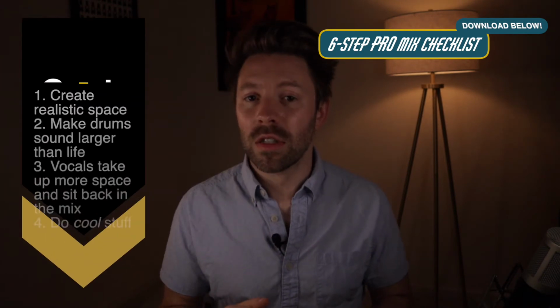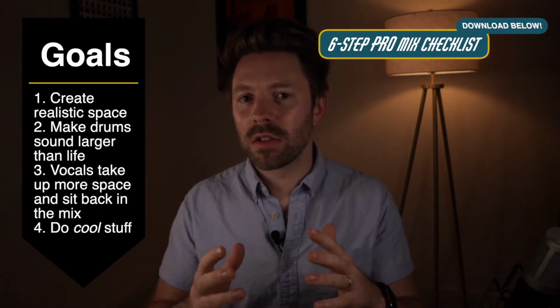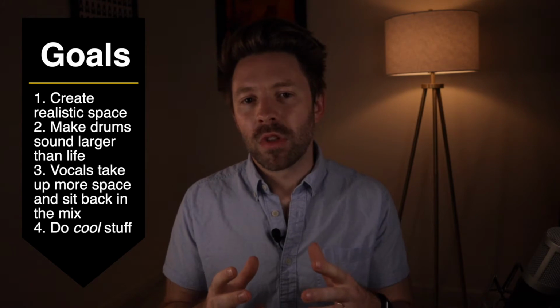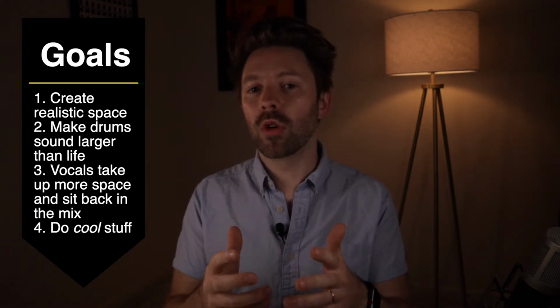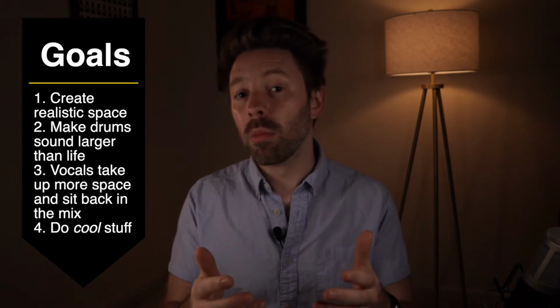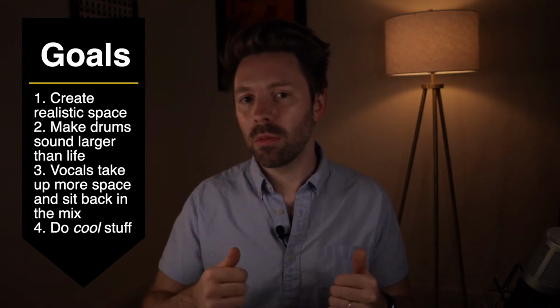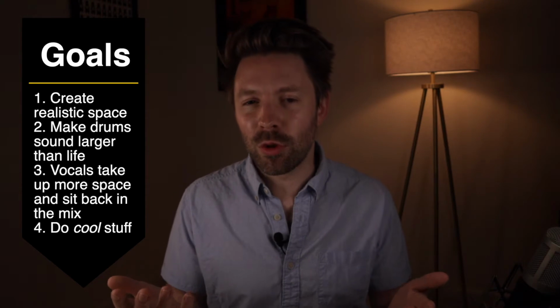And today, we're talking all about effects. And by effects, I'm primarily talking about reverb and delay. Now, with this mix, we have 4 goals with effects. We want to add a realistic space around everything in the mix. We want to make the drum sound larger than life. We want to help the vocals take up a little bit more space, but also sit back in the mix a little bit more. And then we just want to do some cool stuff.